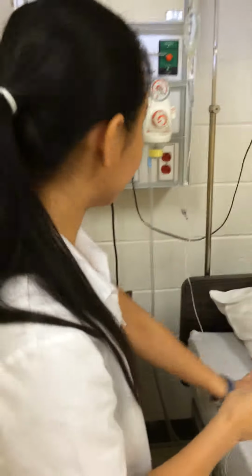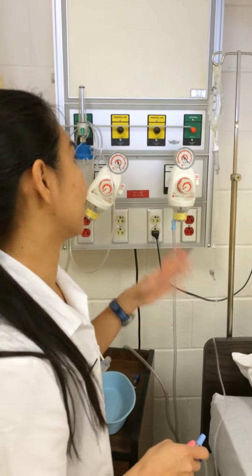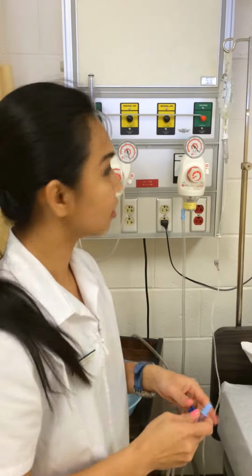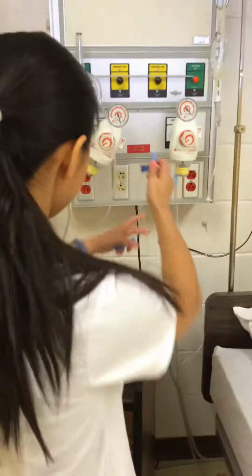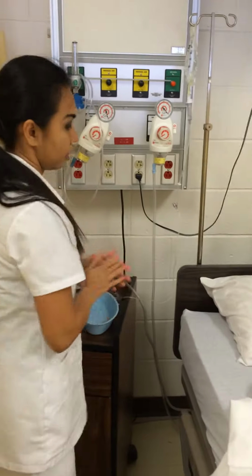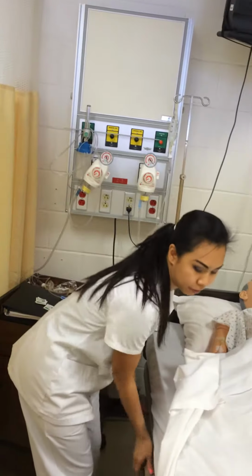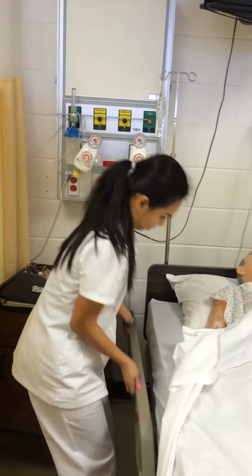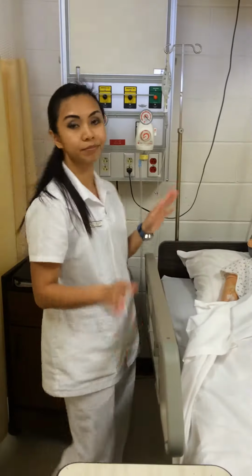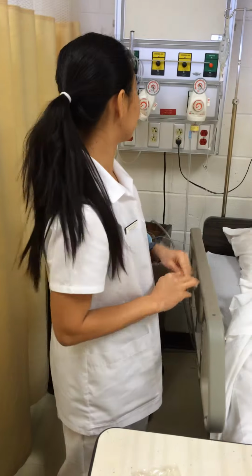So after I connect it, I just unclamp it, and the patient will get the IV at 60 drops per minute. So before I leave, I make sure the patient is comfortable, bed rail up, and in the lower position, and I document it.